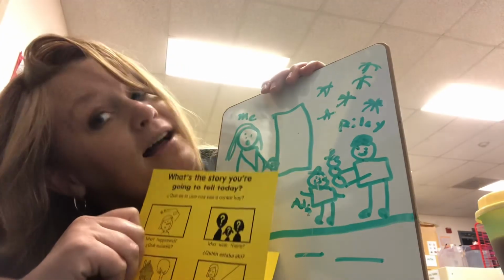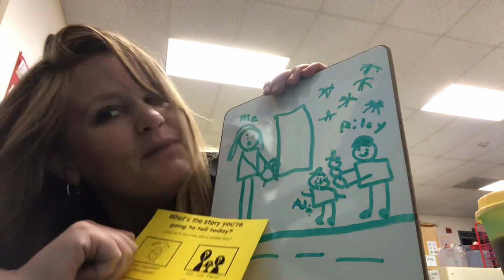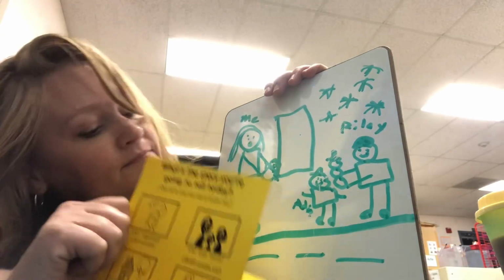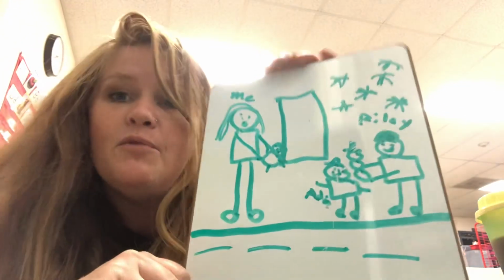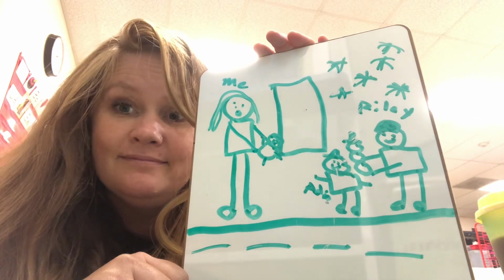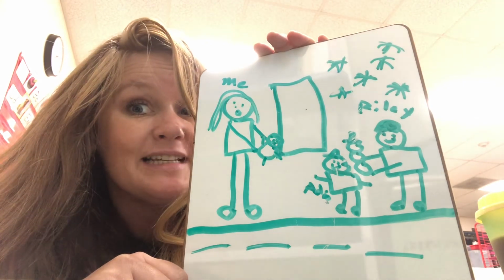So when you make a story, you can use your card at home and tell us, your teachers, if you can't find it, because we have lots of extra ones. Now I'll remember this story. I wonder what your story will be for today.